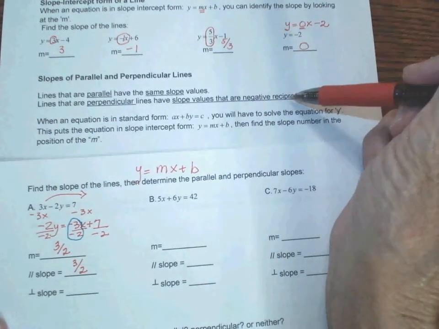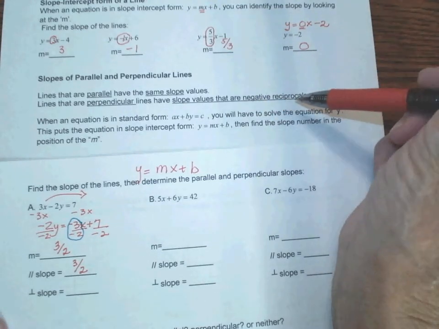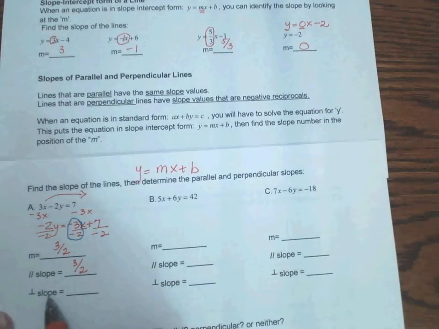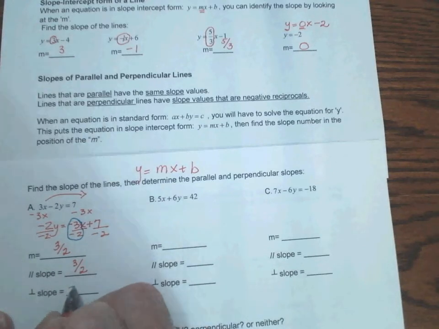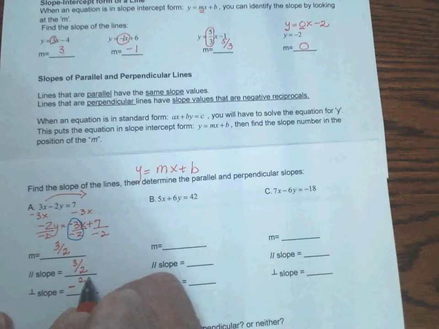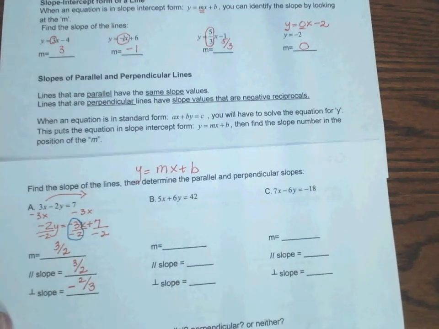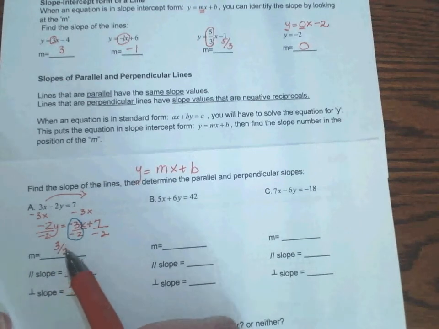Now, perpendicular slope, it says they have to be negative reciprocals. Well, that just means they have to have opposite signs, but then you're going to flip your numerator and your denominator. So if I want the perpendicular slope, this one is positive, so my new answer has to be negative, and then I'm just going to swap places, so it would be negative 2/3.